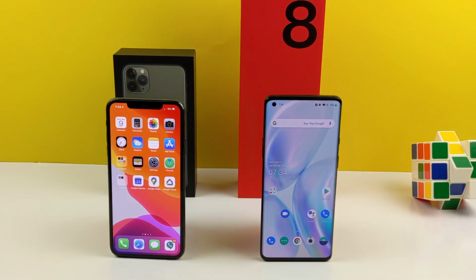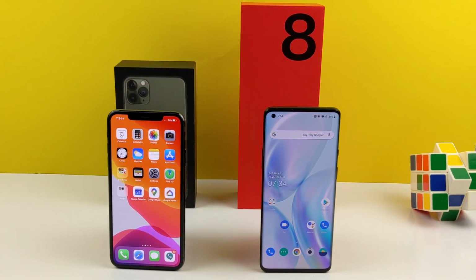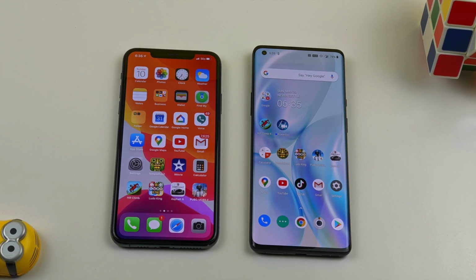Now let's conclude. Though Apple has 4 GB of RAM, it's good at software management. And it also comes with the A13 Bionic chip, which is good at performance. So it gave a tough fight to the OnePlus 8 Pro, which has 12 GB of RAM and a Snapdragon 865 chip.